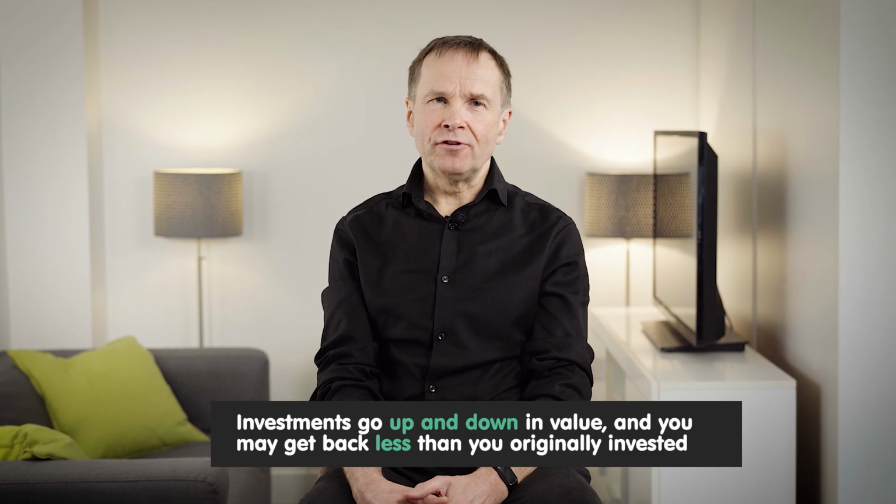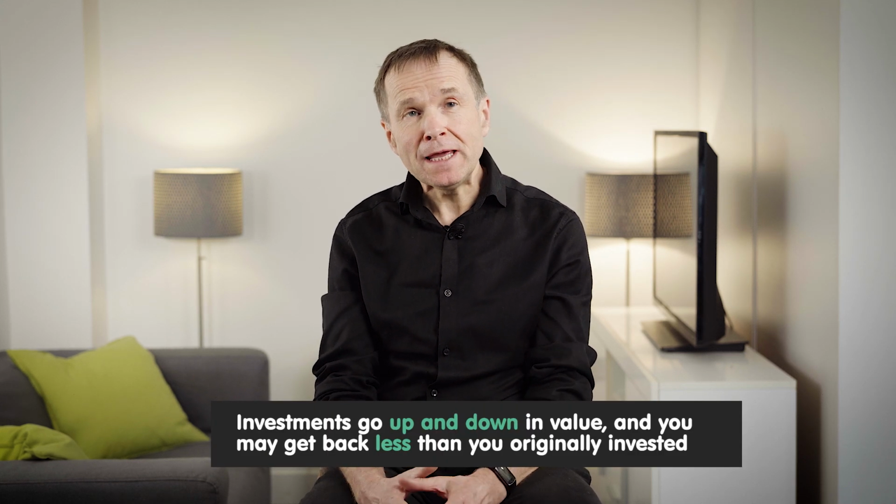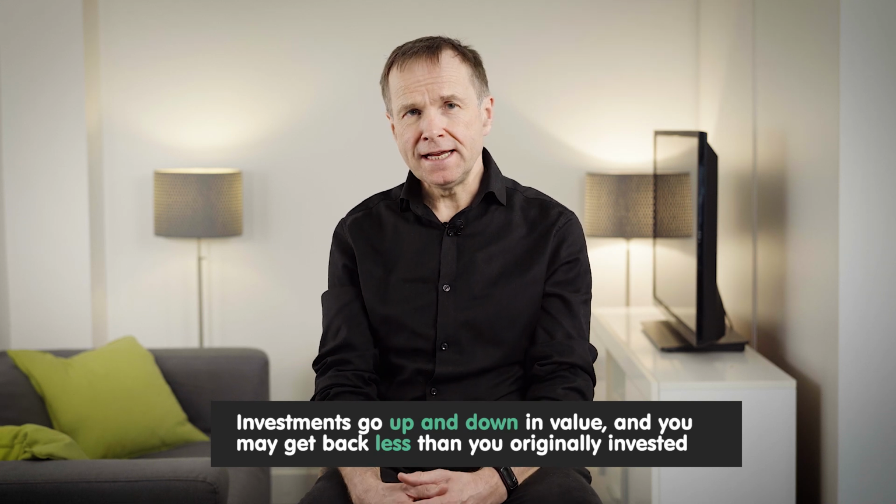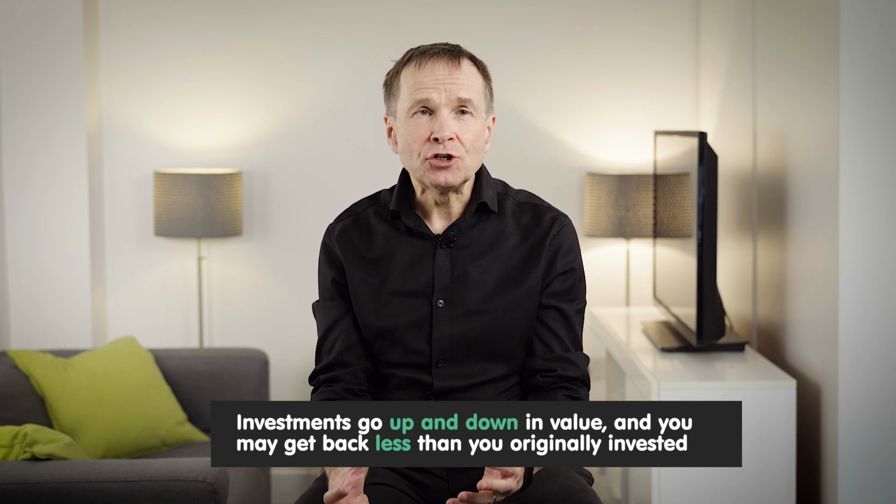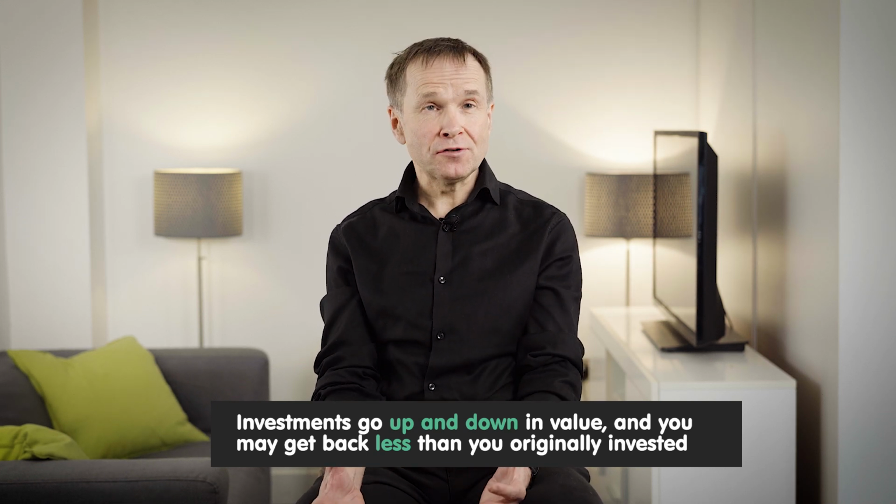A global equity fund is an excellent option for investors, and for many people it may be the only fund they need. The problem is there are literally thousands of funds to choose from, so how do you decide which one's right for you? The first consideration is cost.